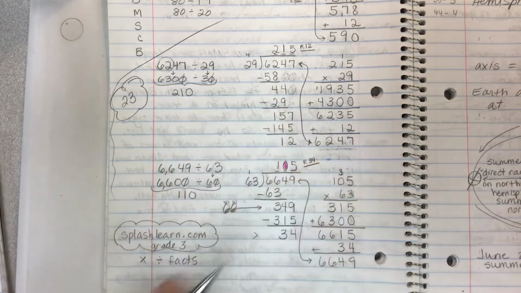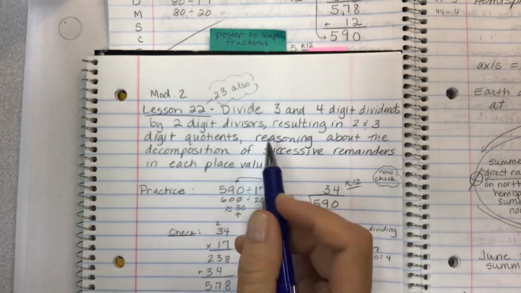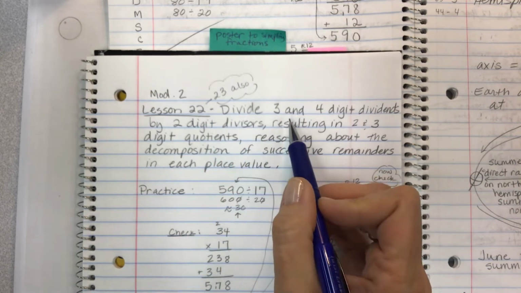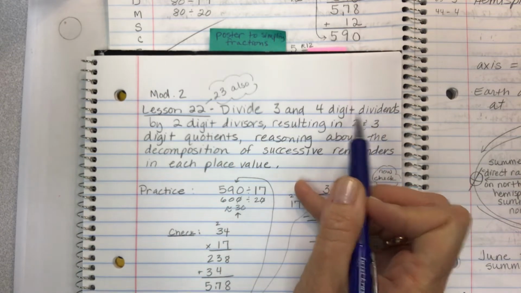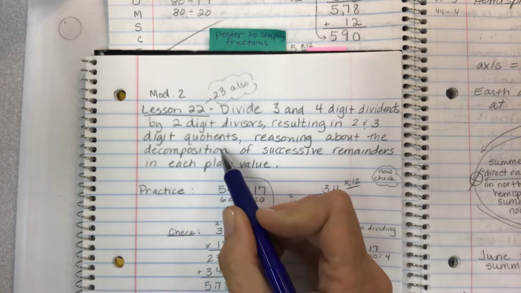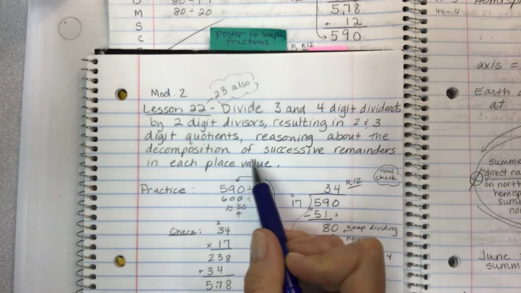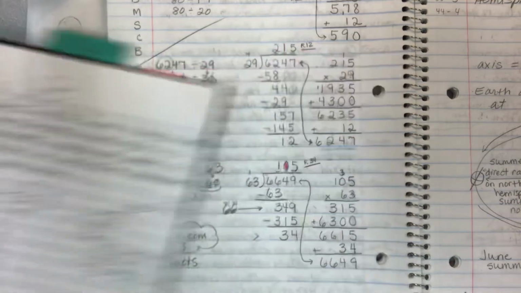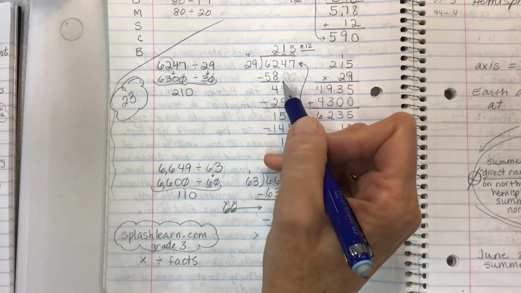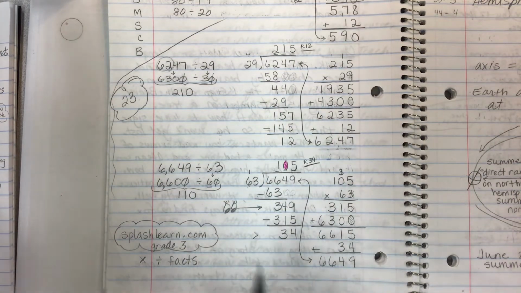It's kind of weird in here, but this is basically the same objective that we've been working on for many lessons now, and that is to divide big numbers, 3 and 4 digit dividends, that's inside the bracket, by 2-digit divisors, resulting in 2 and 3 digit quotients. I know it's blurry, it'll straighten out. Reasoning about the decomposition of successive remainders in each place value. What does that mean? It means we've got some big division going on. So we're going to try to break it down into understandable pieces.